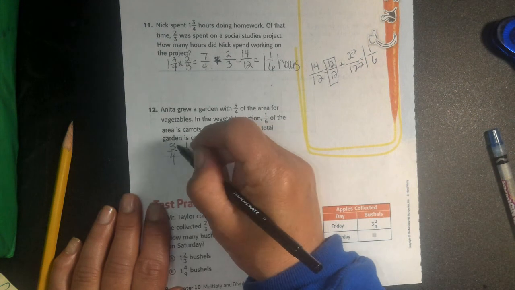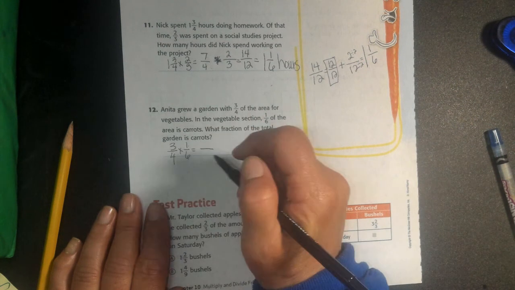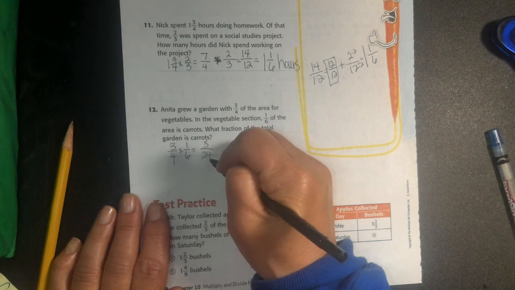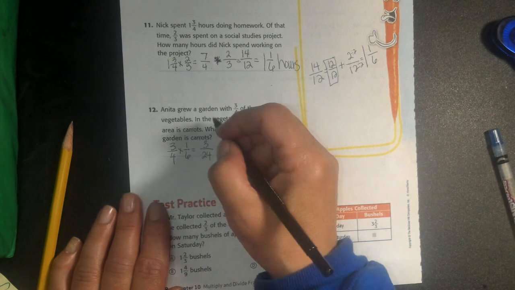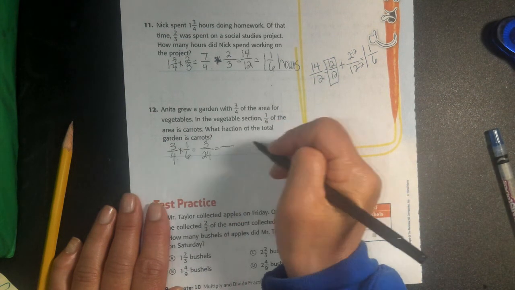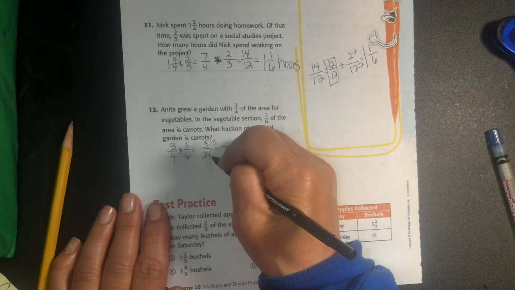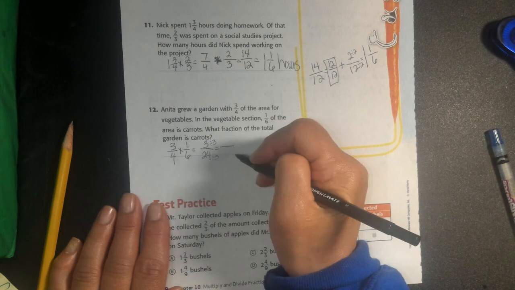I'm going to multiply straight across. 3 times 1 is 3. 4 times 6 is 24. Hopefully you see that, right? Both of those numbers are divisible by 3. 3 can be divided by 3, and 24 can be divided by 3.